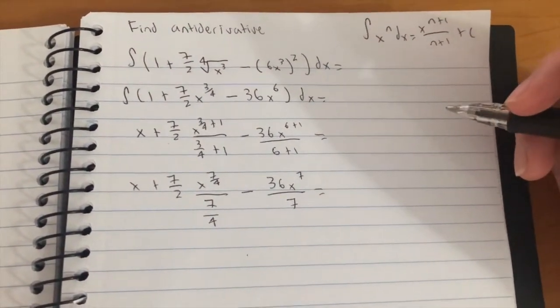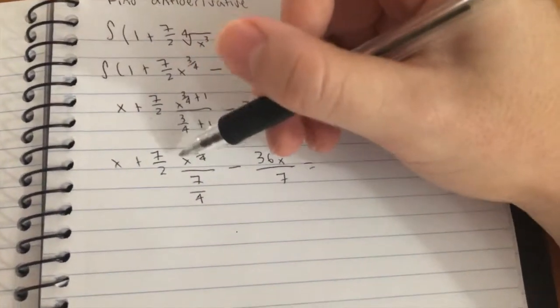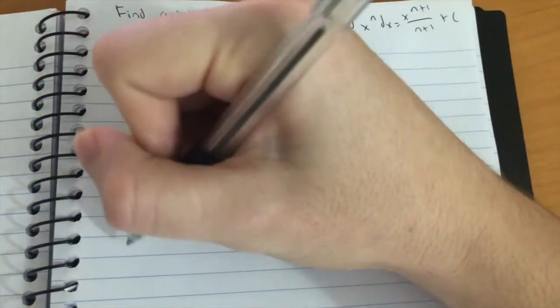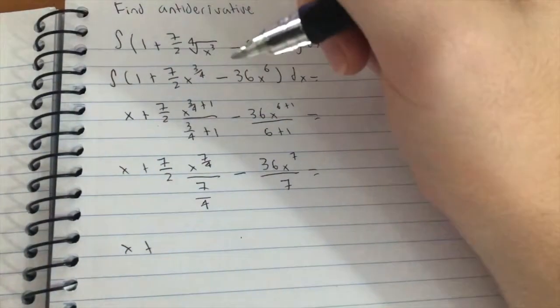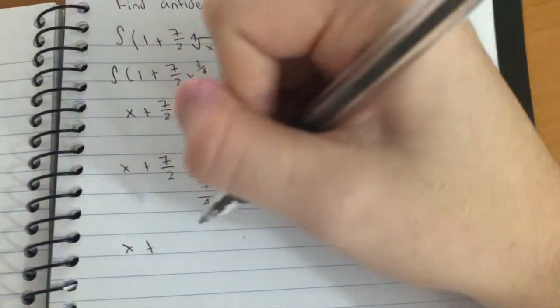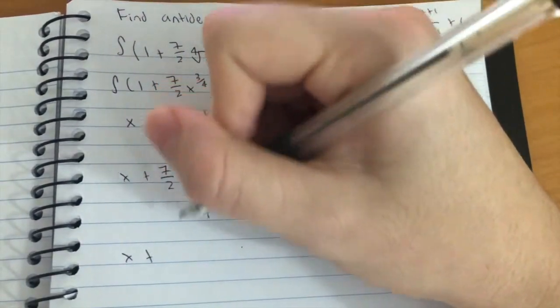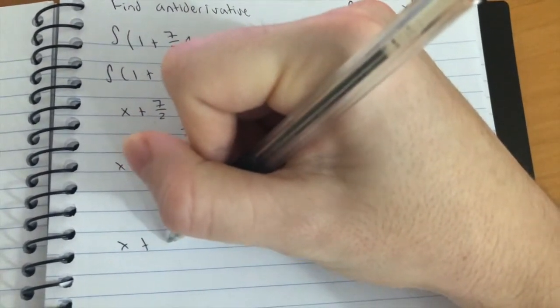Okay, now the only thing we have to do is make this smaller, so multiply and make it smaller. So it's x plus 7 over 2, but we can do it already in only one fraction.